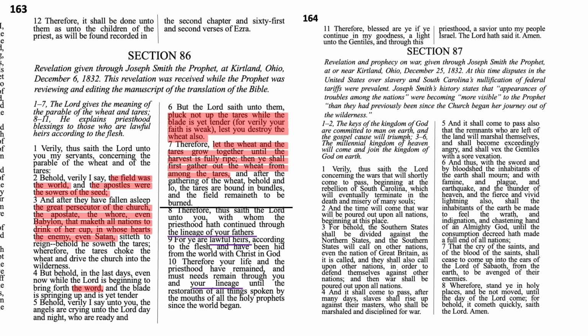Therefore, blessed are ye if ye continue in my goodness, a light unto the Gentiles, and through this priesthood, a Savior unto my people Israel. The Lord hath said it. Amen.